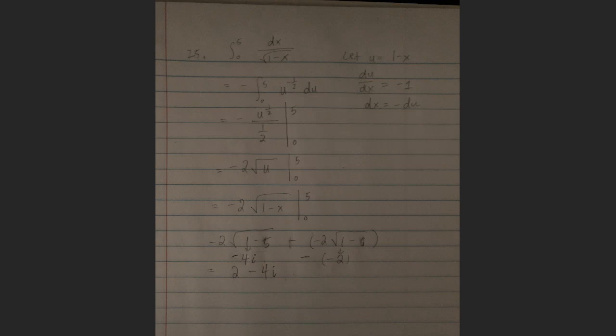Then I take the antiderivative, which equals negative u to the 1/2 power over 1/2, and that equals negative 2 radical u. Then I plug in what I originally substituted, negative 2 radical 1 minus x.